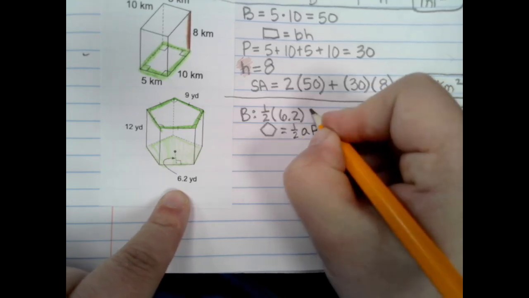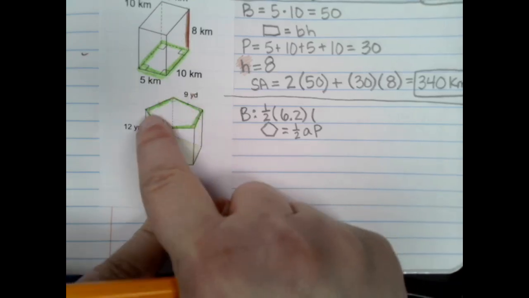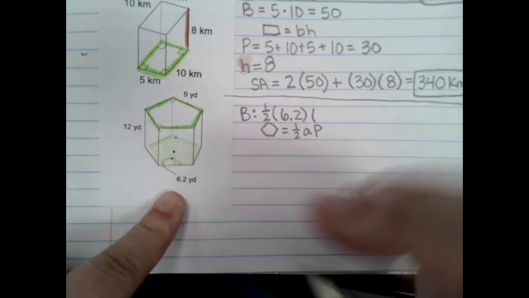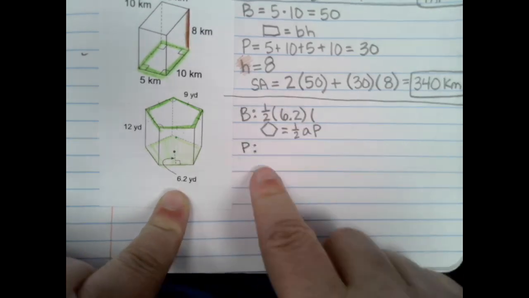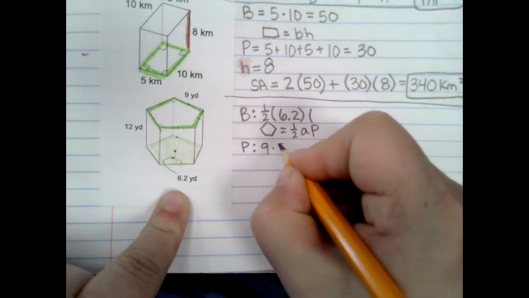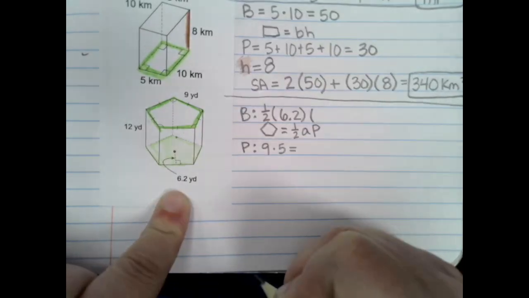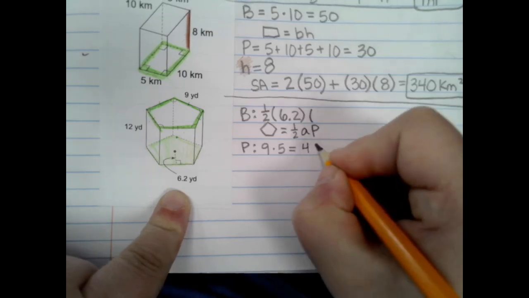Now I need the perimeter. Perimeter we have to think about carefully. We have 5 sides, and each side is 9. So we are actually going to find that eventually anyways, might as well do it here. So 5 times 9, or 9 times 5. What's 9 times 5? 45.